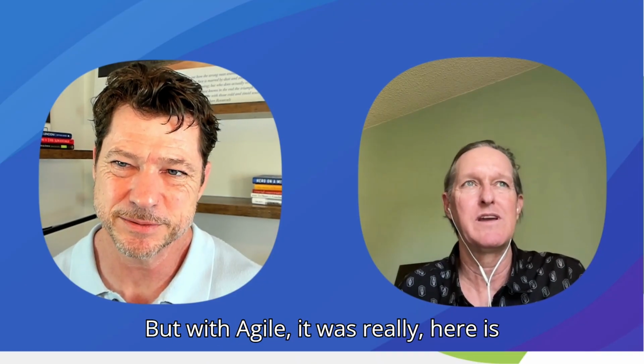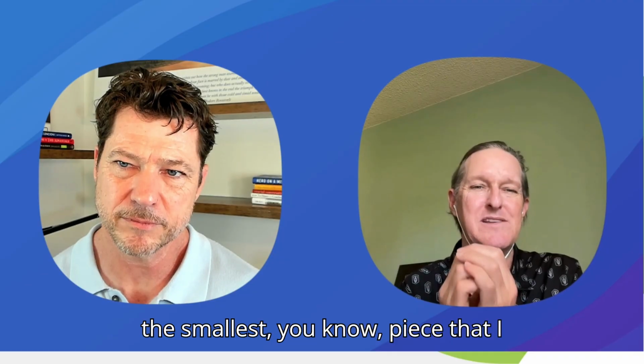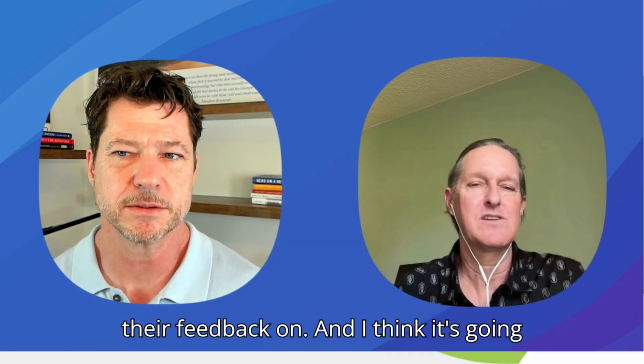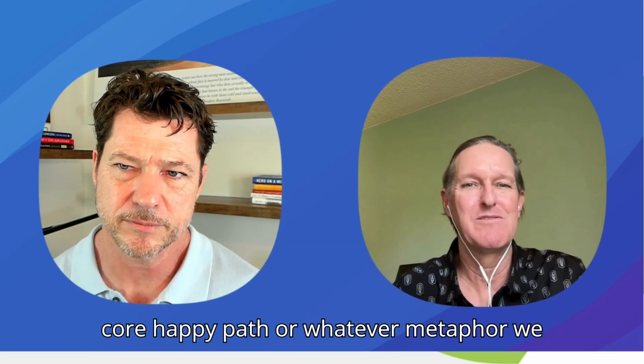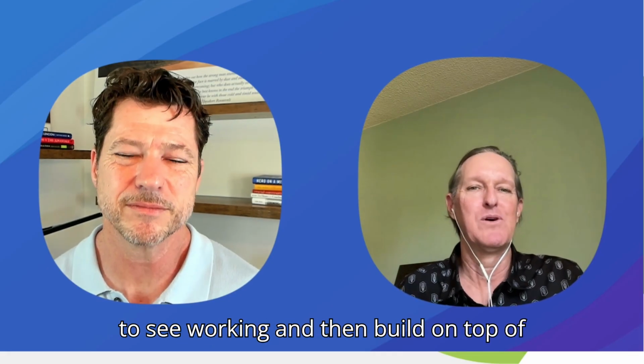But with Agile, it was really, here is this big problem in front of us. What's the smallest piece that I could get in front of a user and get their feedback on? And I think it's going to be the same thing with the AI. What is the core happy path, or whatever metaphor we want to use? What is the core functionality of the system that we want to see working, and then build on top of that?